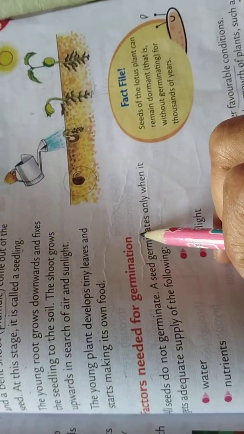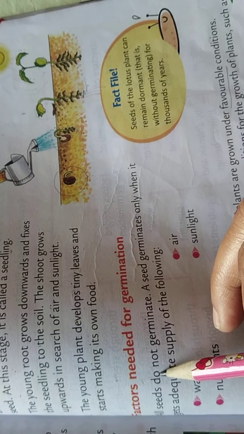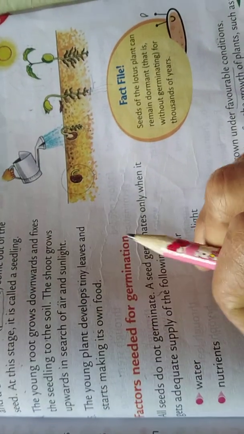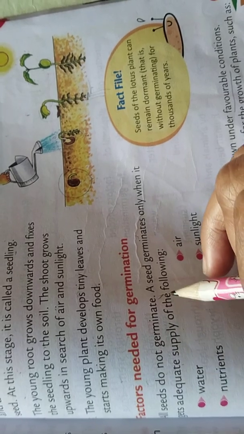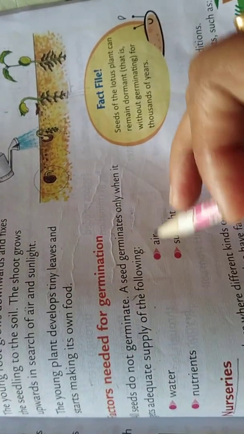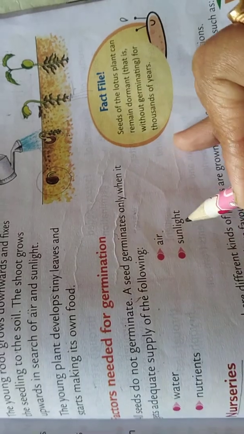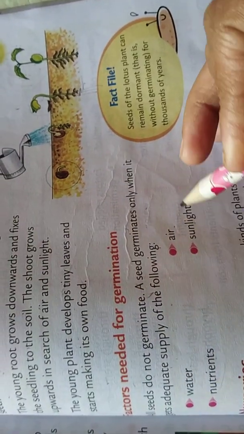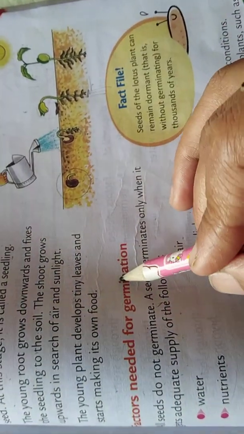Okay. Next are the factors needed for germination. All seeds do not germinate. A seed germinates only when it gets an adequate supply of the following: water, air, nutrients, and sunlight. Then the seeds germinate.